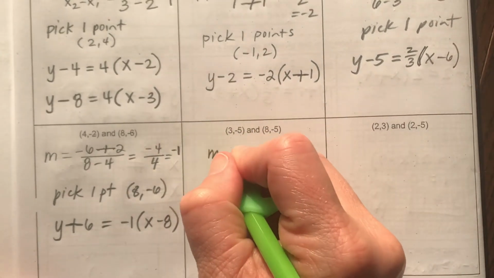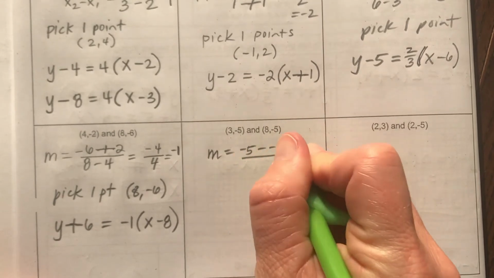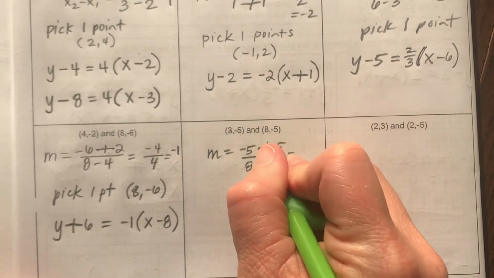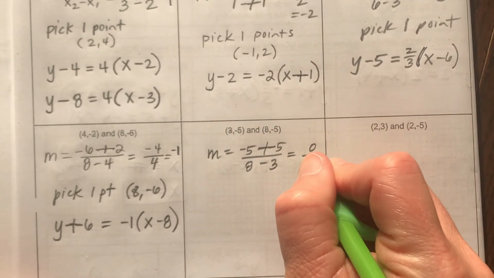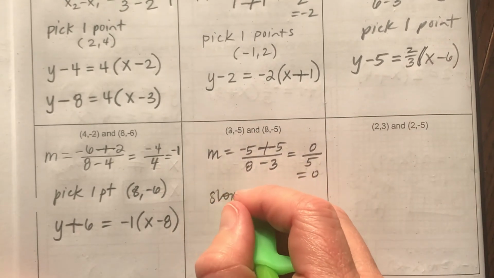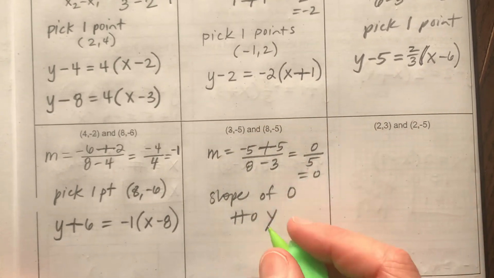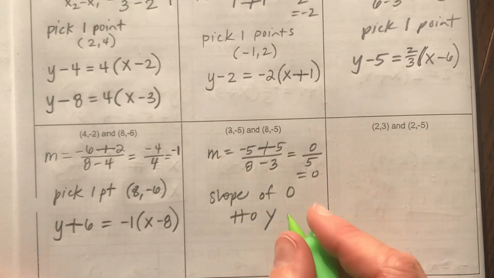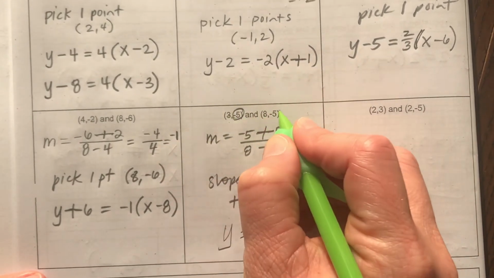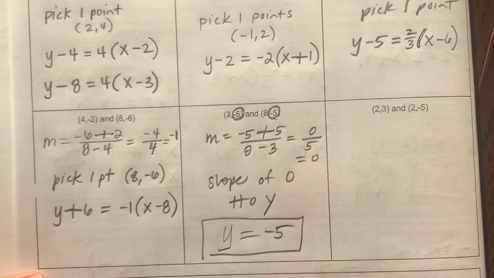Now again, my slope here is -5 minus -5 over 8 minus 3. This is going to turn to a plus on the top, which is going to give me 0 over 5, which is a slope of 0. Now if you have a slope of 0, that's going to be a horizontal line. And the equation for a horizontal line is y equal to a number. And if I notice the y's of my points are identical, that is the number we need for our equation.